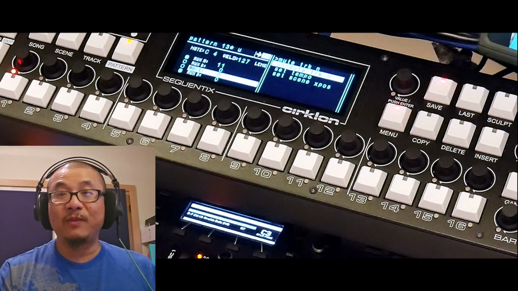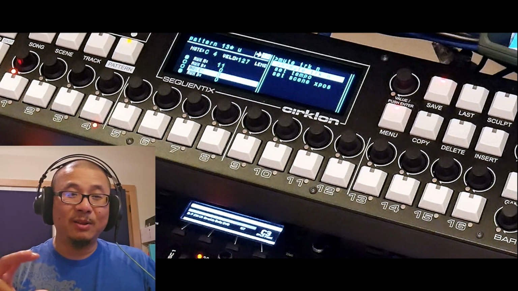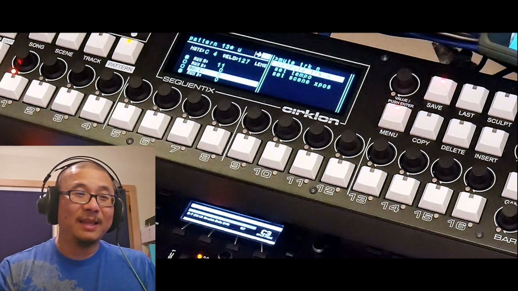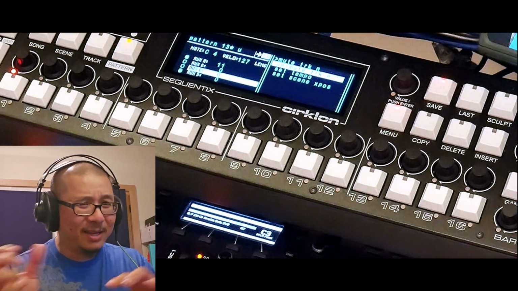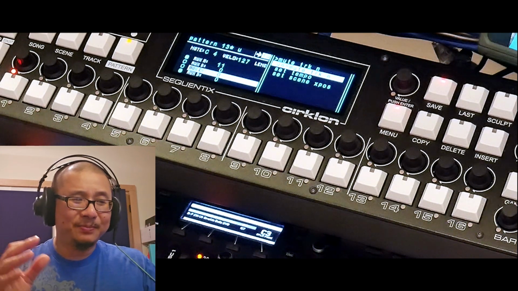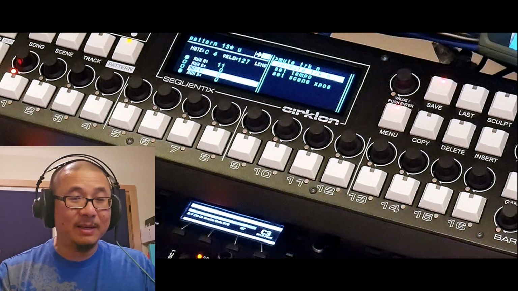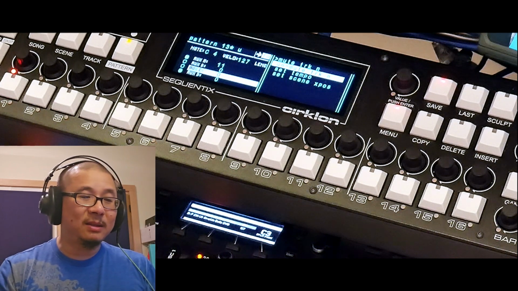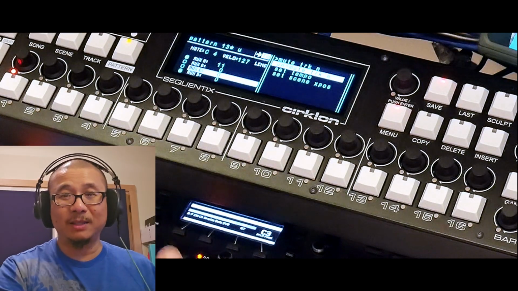That was always my fear about the Elektron boxes as well, right? Just because you learn how to Elektron doesn't mean you learn how to do music. And the same thing with the Cirklon here, where I'm learning how to route auxes and unmute and mute tracks. To what end? Does it make your music better? Maybe it doesn't. But it is one of the things that I have to be careful with when I'm messing with the Cirklon.